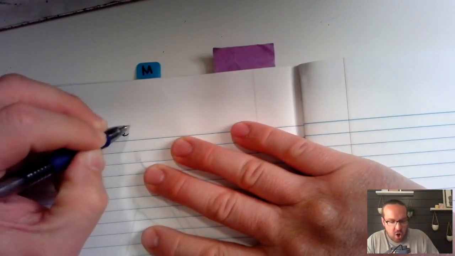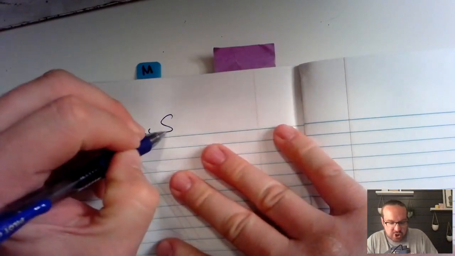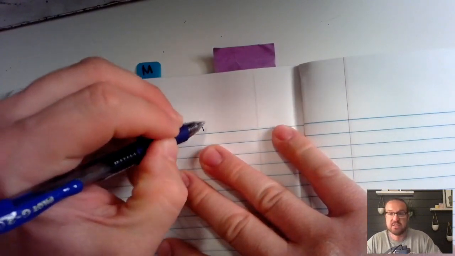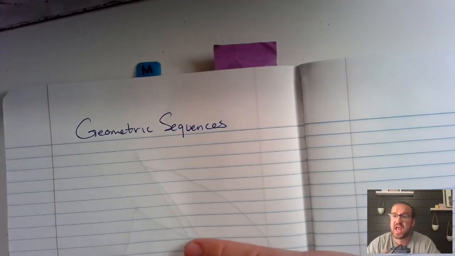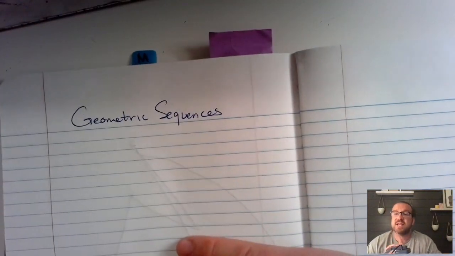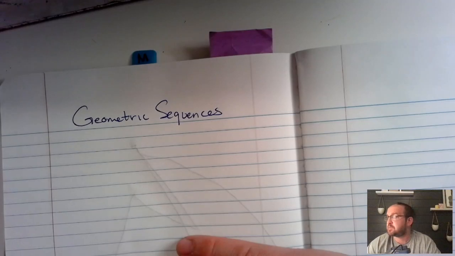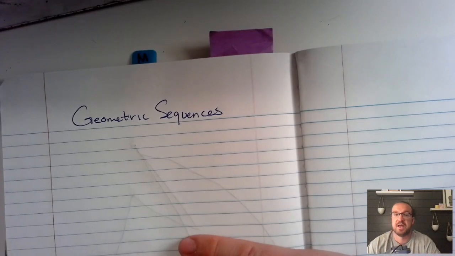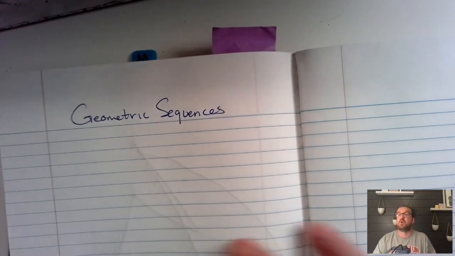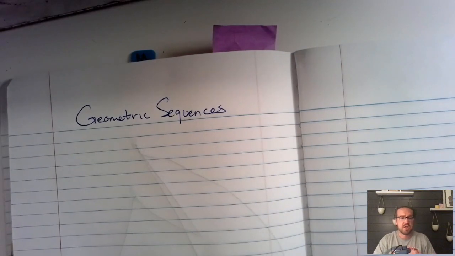We are talking today about geometric sequences, right? So that's a little bit different than arithmetic. If you recall, arithmetic always added the same number. You just add 2 every single time in this pattern. But geometric, that's when you're going to be multiplying to get to the next term in the pattern. So we're going to be seeing the same thing here, right?